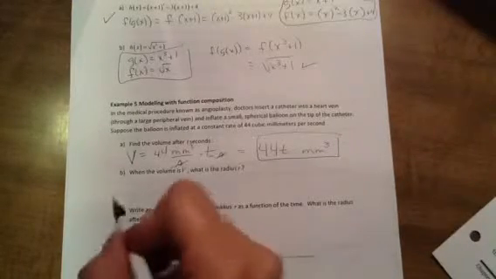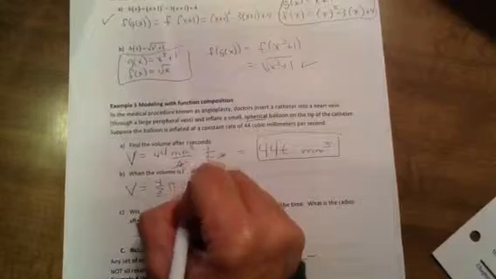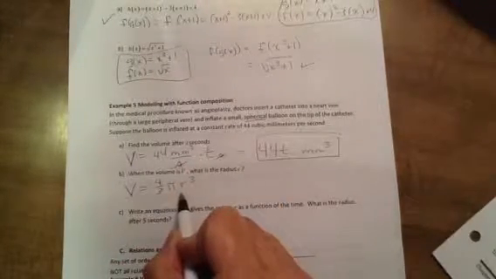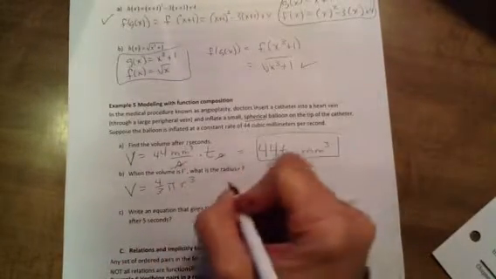When the volume is v, what is the radius r? So what that means is that we're now going to solve for r. So the volume, and it's a sphere. So volume of a sphere is 4/3 pi r cubed. We want to find r, so that means we're going to solve for r.